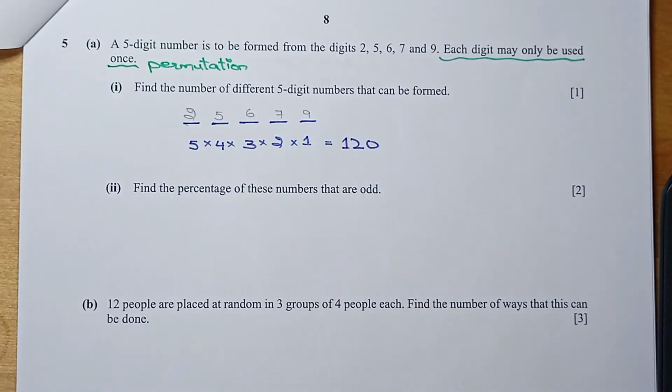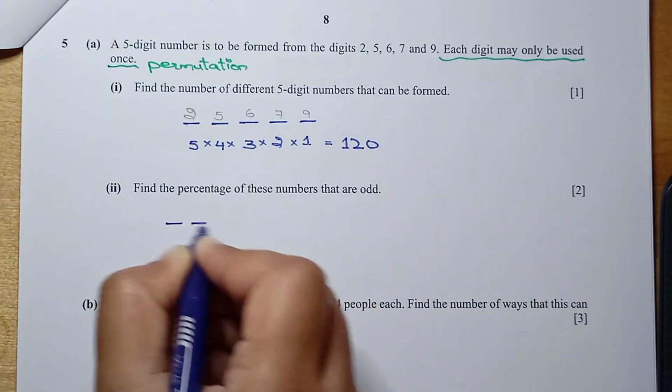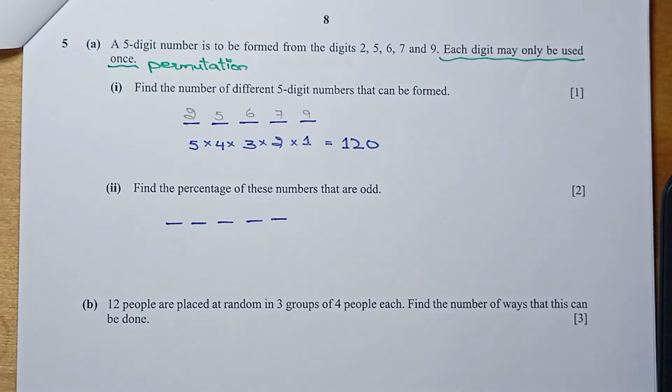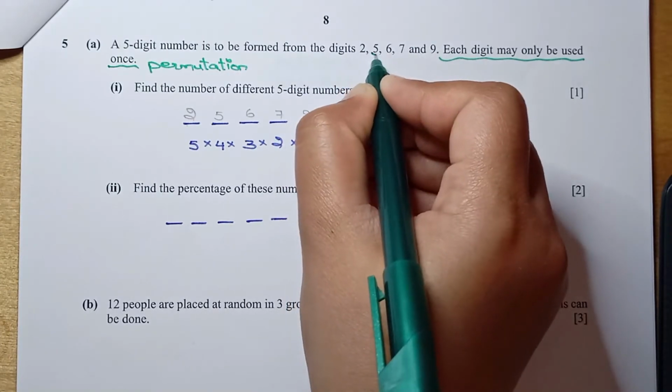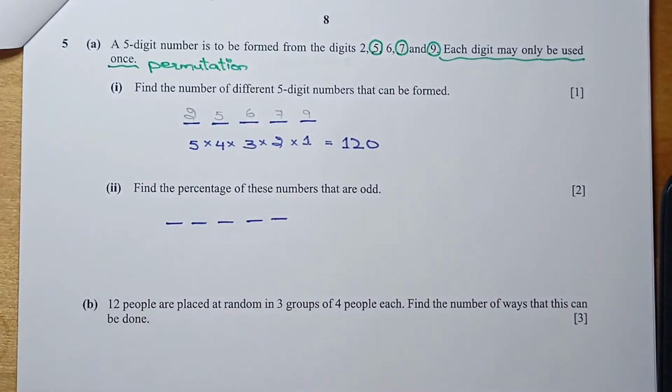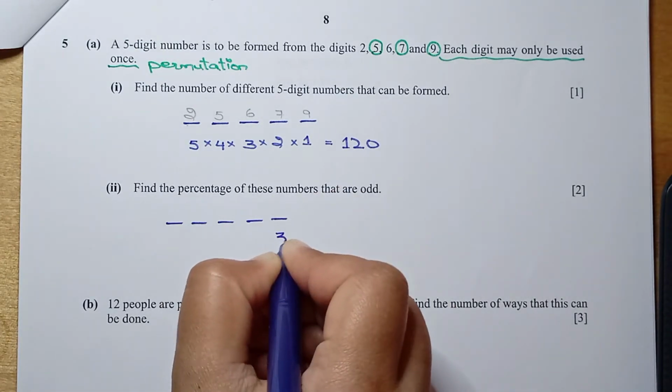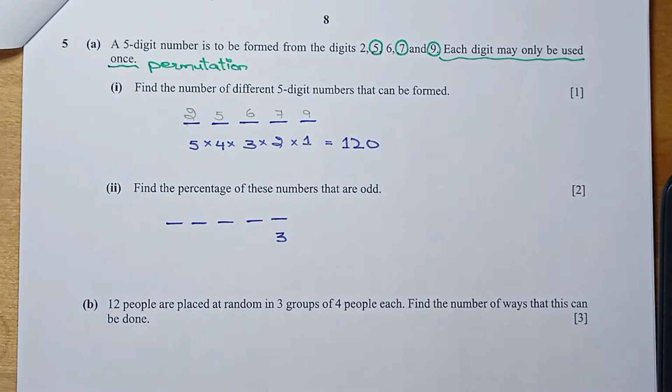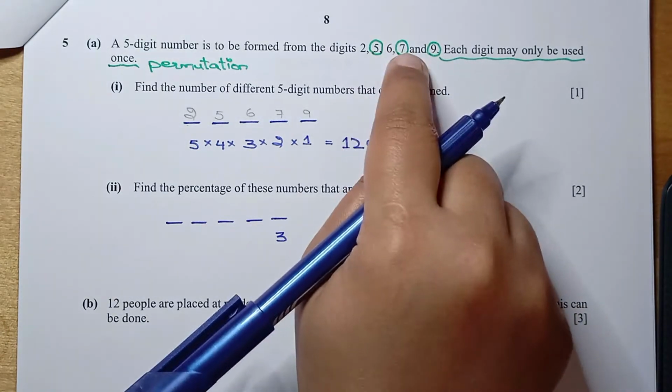Now for the second part, find the percentage of these numbers that are odd. For percentage, we need to find how many are odd. It's a 5-digit number, and a number is odd when it ends in an odd digit, right? So how many odd digits are there in this case? 2 is even, 5 is odd, 6 is even, 7 is odd, and 9 is odd. So we have 3 odd digits, right? So for the last digit, we have 3 options, because an odd number must end in an odd digit. It can be 5, it can be 7, it can be 9.